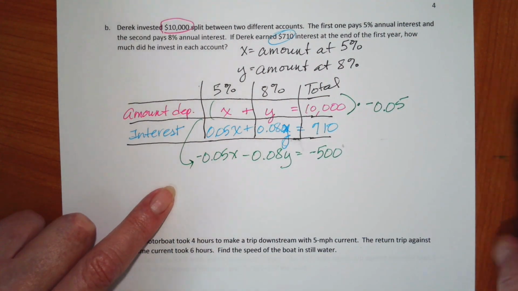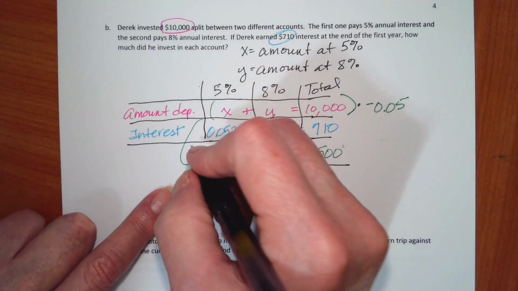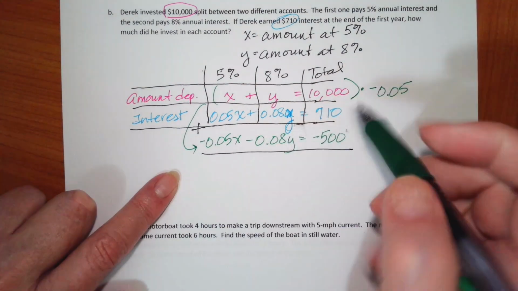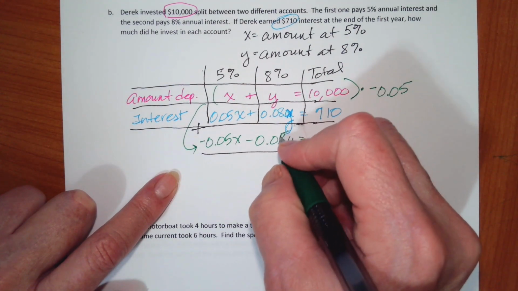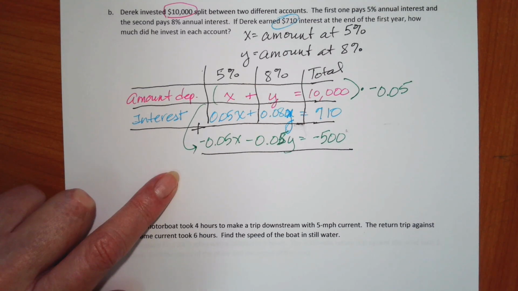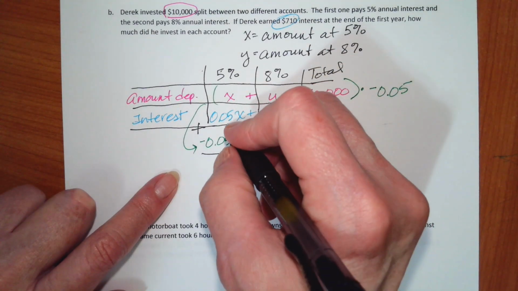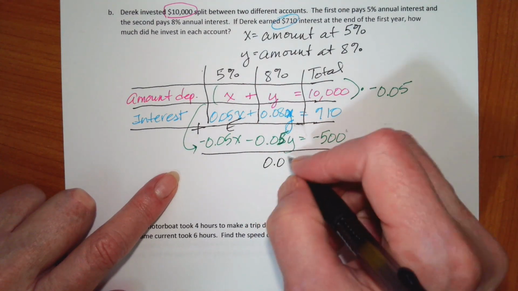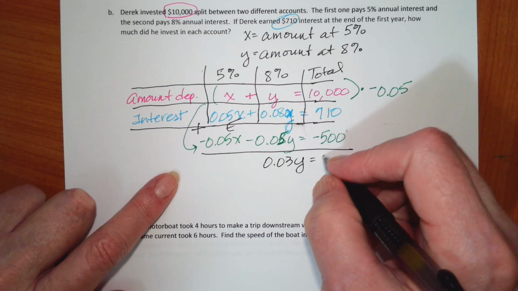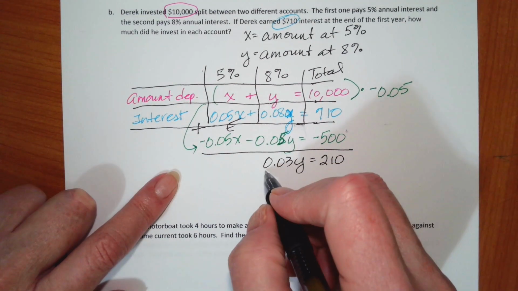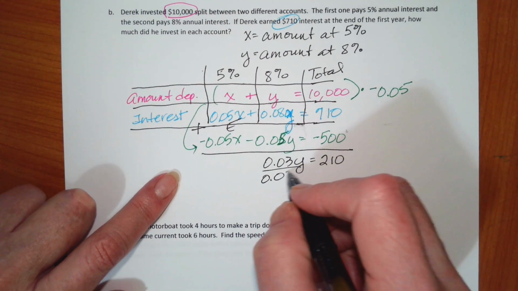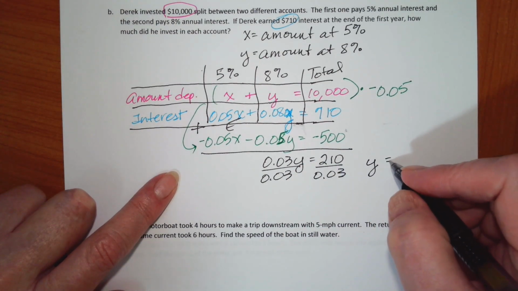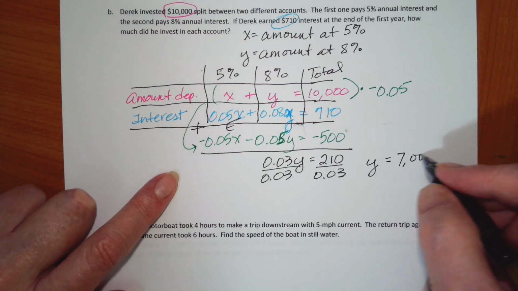Okay, so if I look at these two equations together and add them up, this is 0.05. Okay, so this is going to be eliminated. This gives me 0.03y is equal to 210. Divide by 0.03, and I get that y is equal to 7,000.